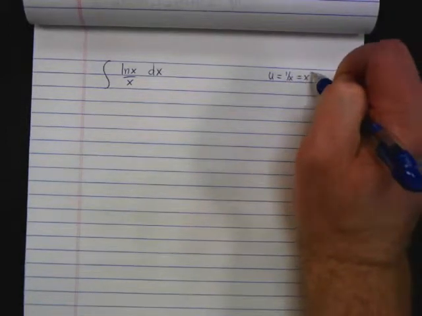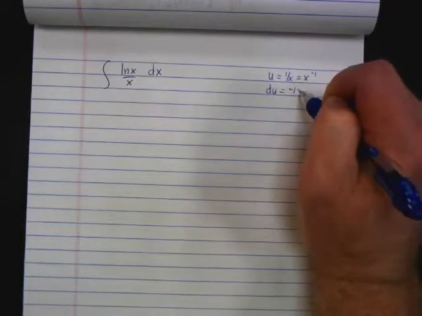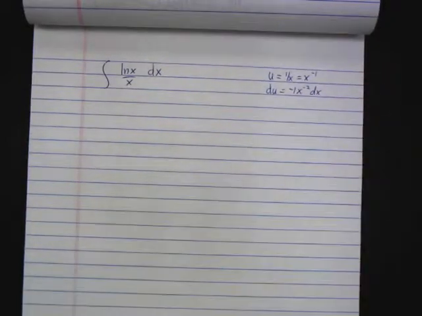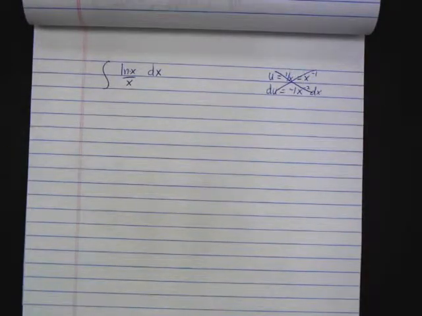That's x to the negative 1. When I take the derivative, I would get negative 1 x to the negative 2 dx. And I don't think that helps me with that ln at all. You can let u be ln of x because then you end up with the derivative being 1 over x. All right, so the moral of the story is u is not always the bottom. And this is a good example.